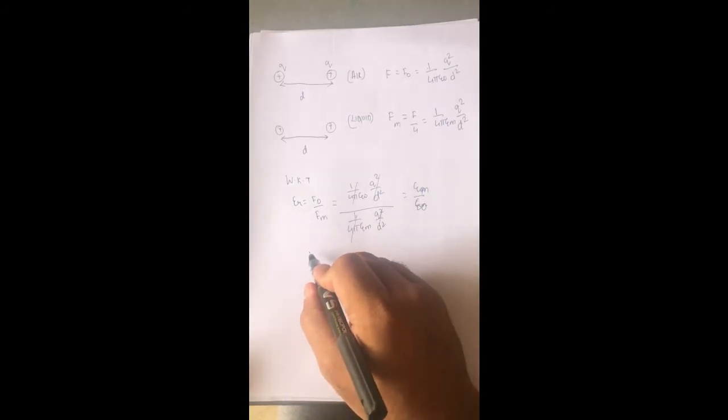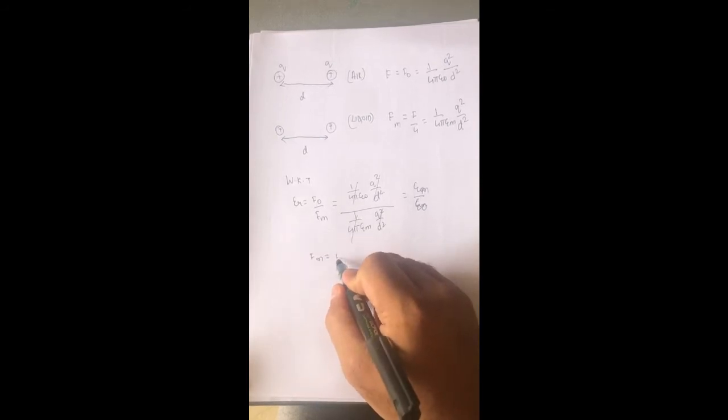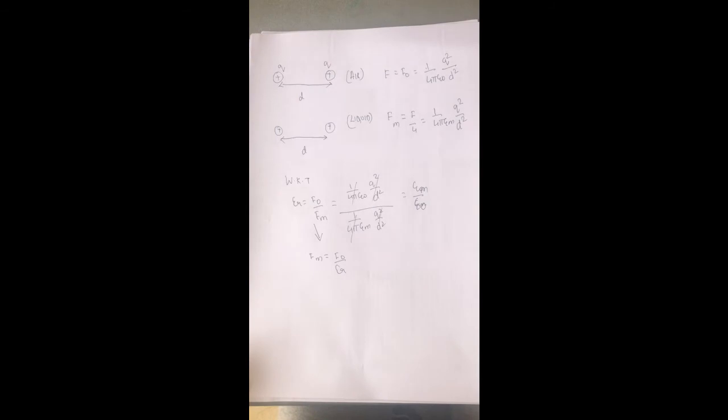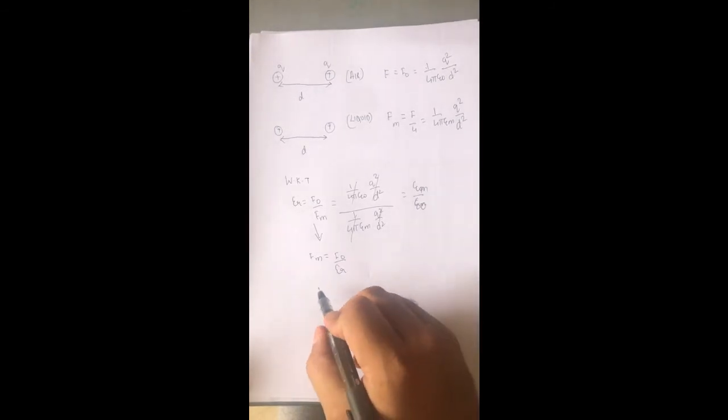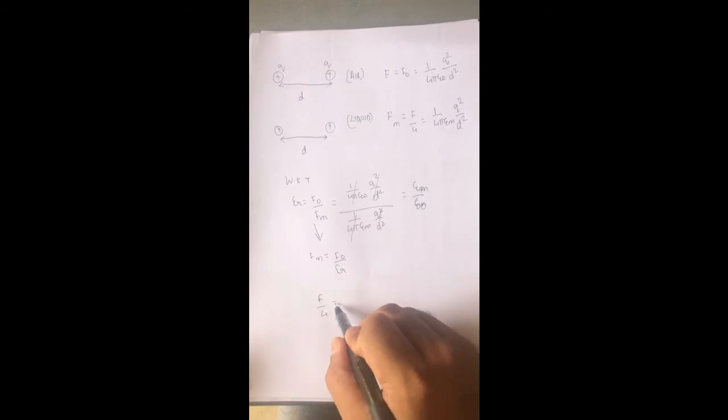Now this is a numerical where we have two charges placed in air. You can see in the above diagram, at a distance d, the charges q1 and q2 placed in air. Since it is air, the force will be F naught. It will be 1 upon 4 pi epsilon naught, that is k, q square upon d square. As I said, the charges are the same.